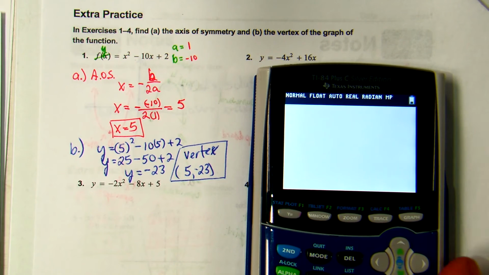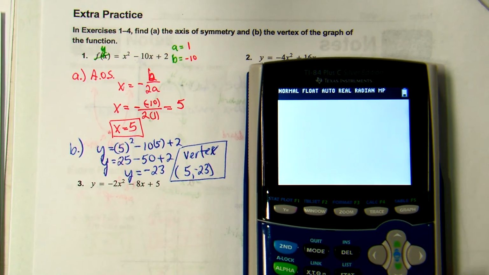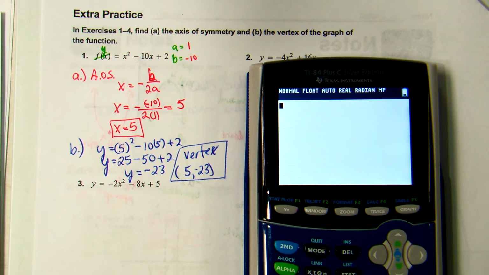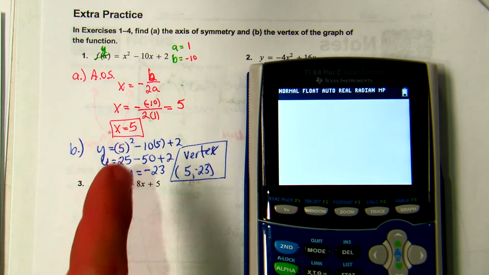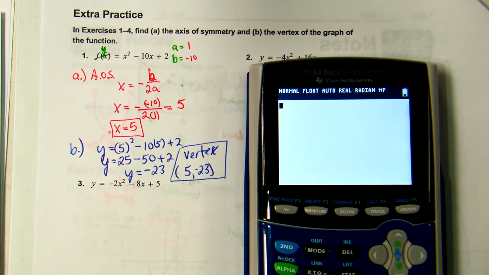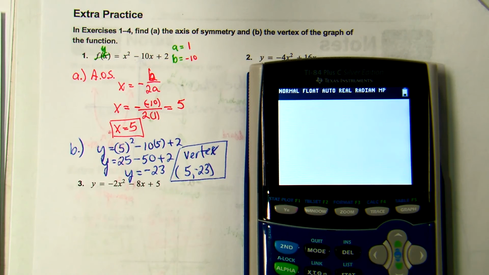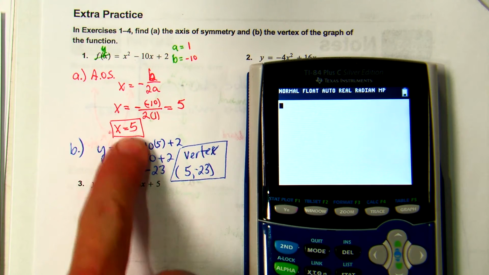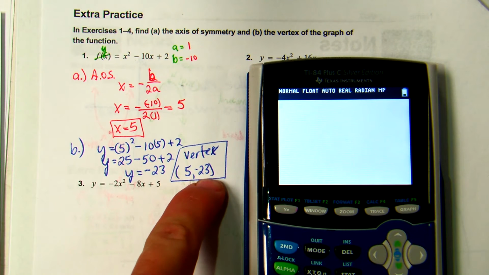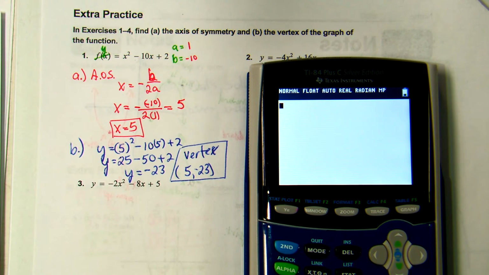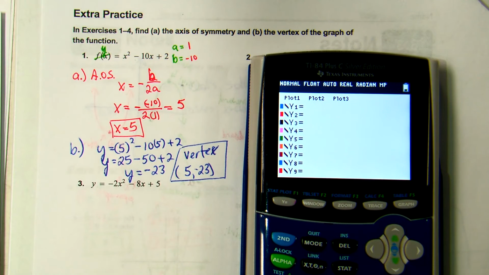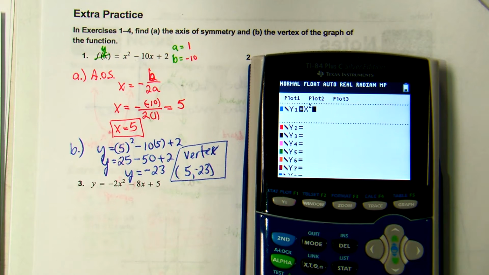But one thing we're going to use it for, to make sure we're finding the right numbers, is our vertex. If I know that the axis of symmetry is 5, then I can plug in this equation into my y equals, and I can check the value at 5 and make sure that I got the right answer for the y value. So in y equals, I can put in x squared minus 10x plus 2, and I can go to the table.